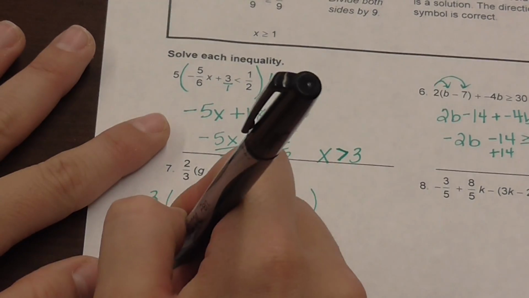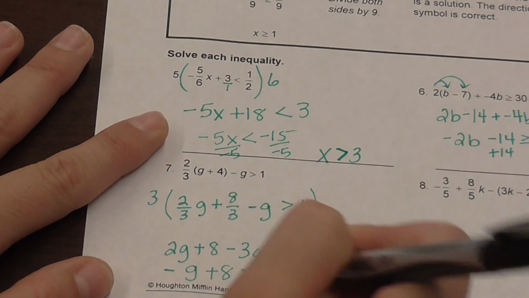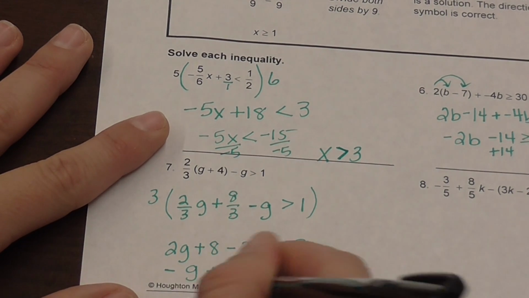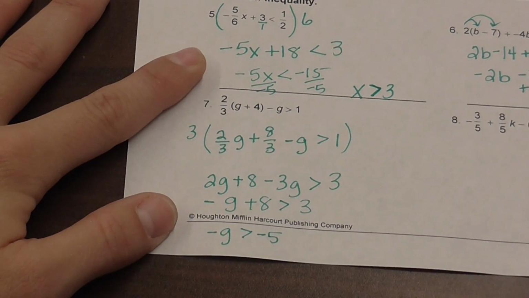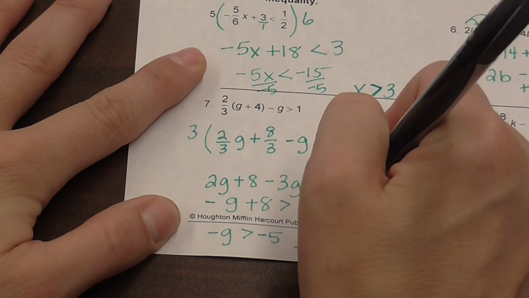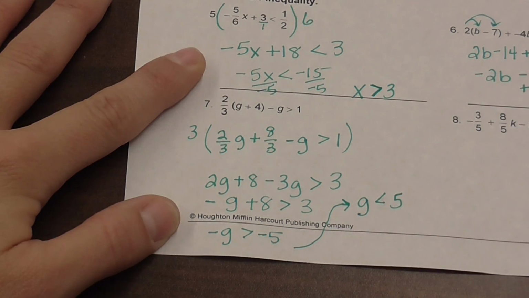Now I'm going to combine my like terms. Negative g plus 8 is greater than 3. Subtract my 8 from both sides. Negative g is greater than, this is going to be negative 5. All right, I've got to divide by negative 1. So this means, I'm going to put it right there, g is less than 5.